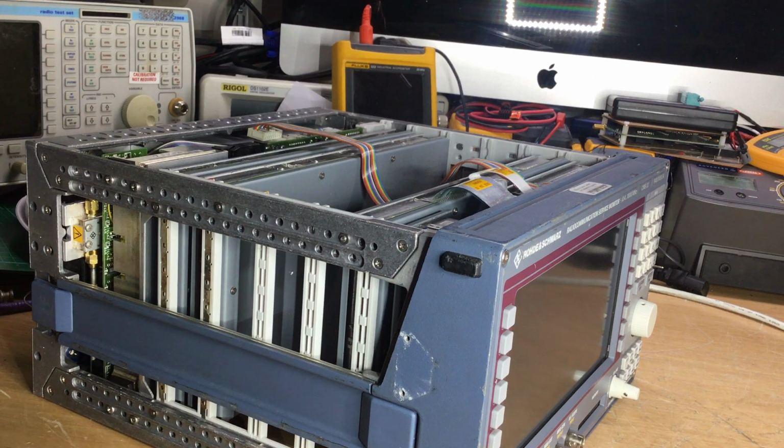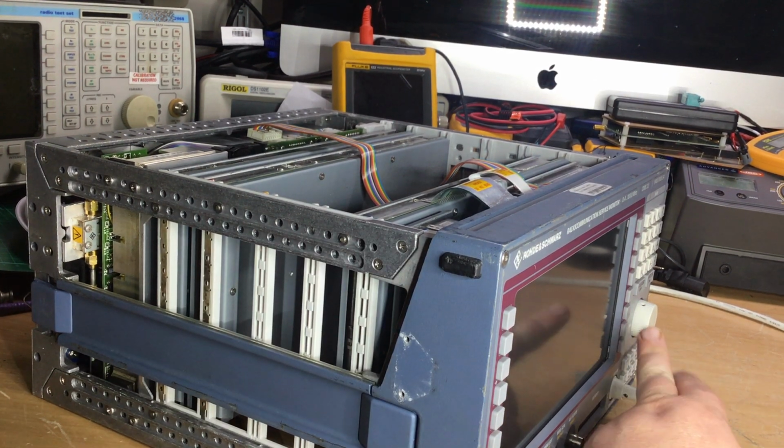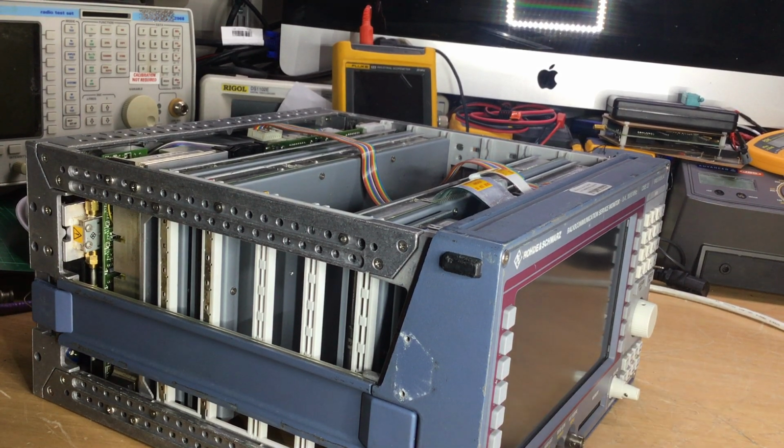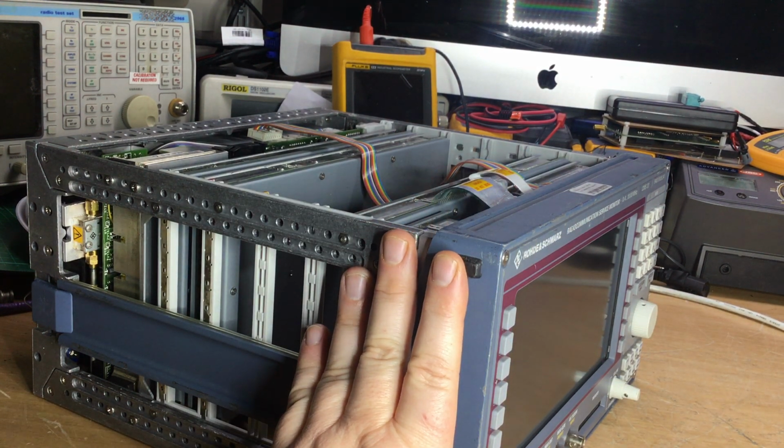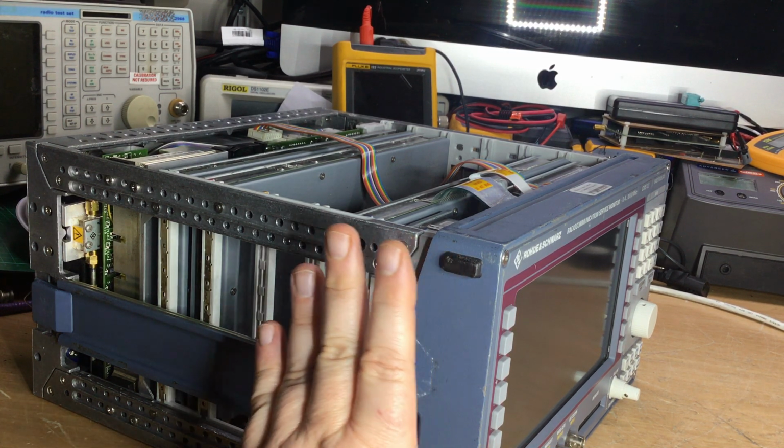Okay, so obviously I could do with getting to this control here on the back to do some measurements, and obviously take a look at this display in more detail. Ideally, I don't want to take the front cover off if I don't have to, because that's going to involve quite a bit of work.